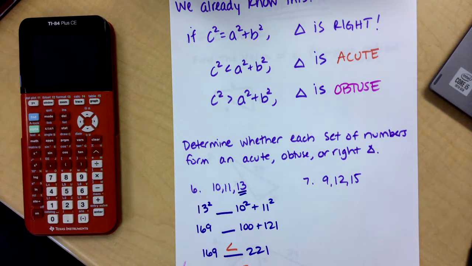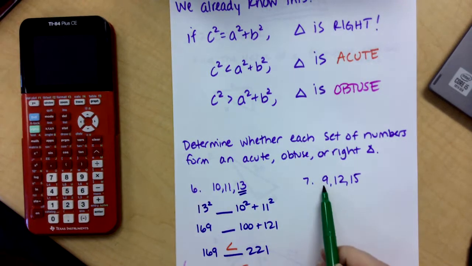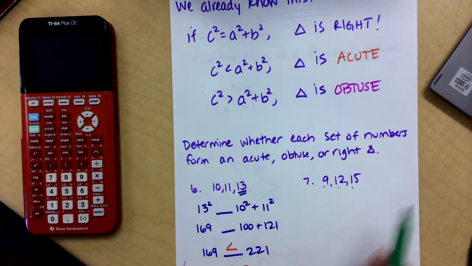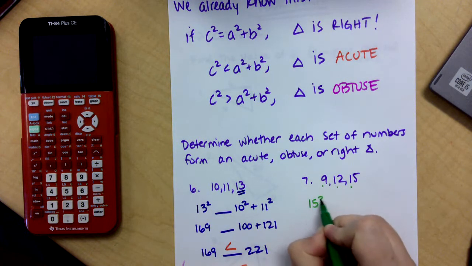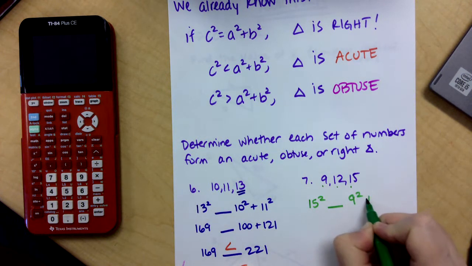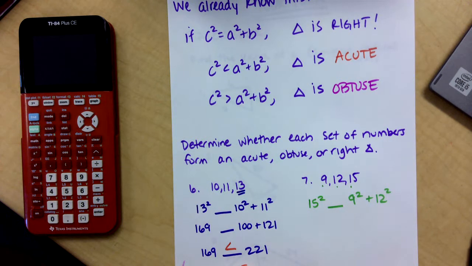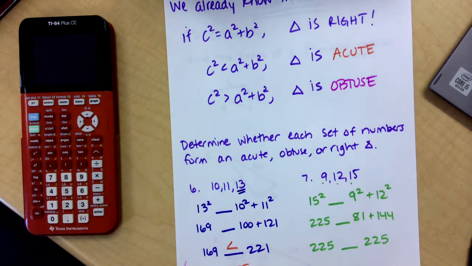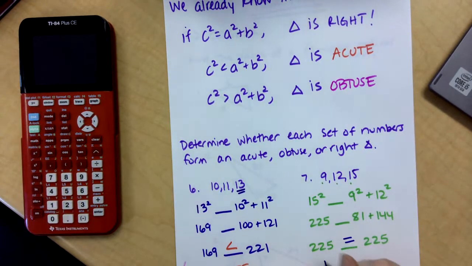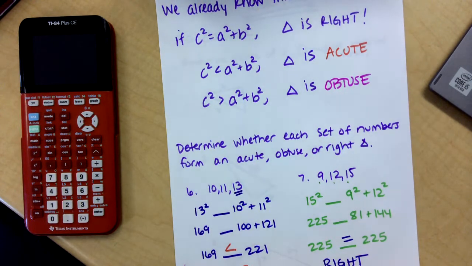For number 7, some of you may look at that and say, ooh, that's a 3, 4, 5 triple. 3 times 3, 4 times 3, 5 times 3. Automatically makes it a right triangle. You don't have to do any work. If you don't see that, you're asking yourself the relationship between 15 squared and the sum of 9 squared and 12 squared. 15 squared is 225. 9 squared is 81. 12 squared is 144. 225, 225. Those are equal. So this is, in fact, a right triangle.